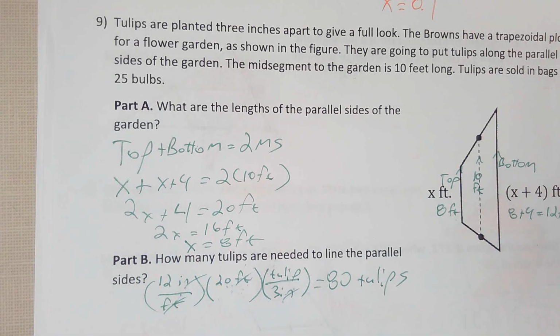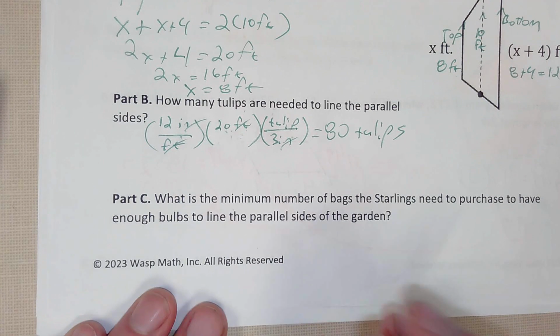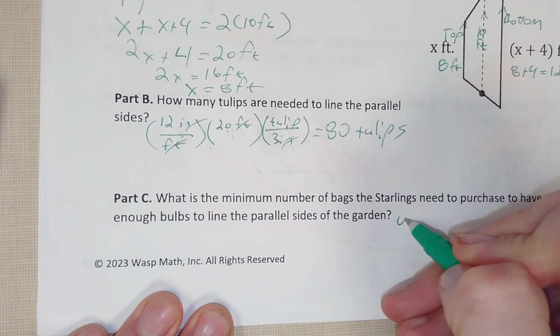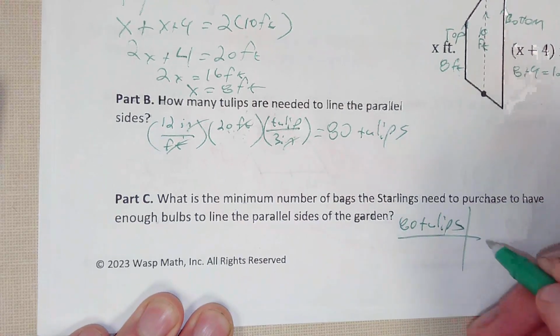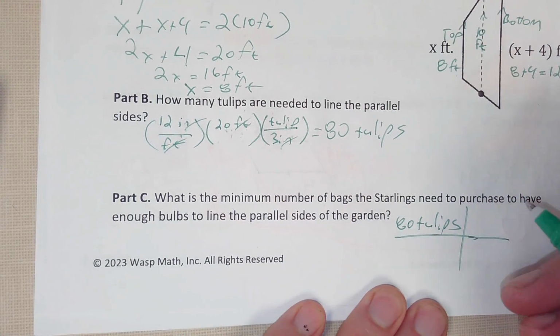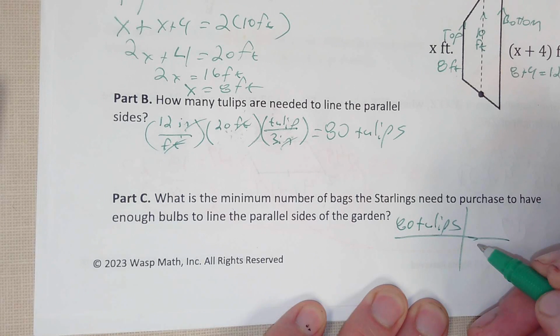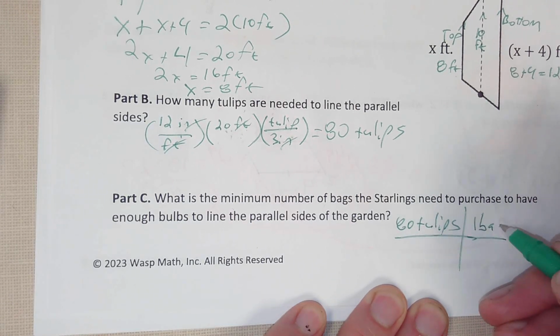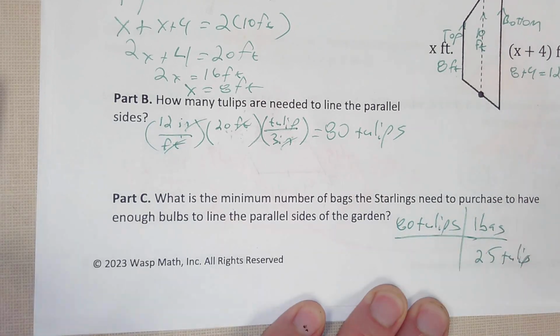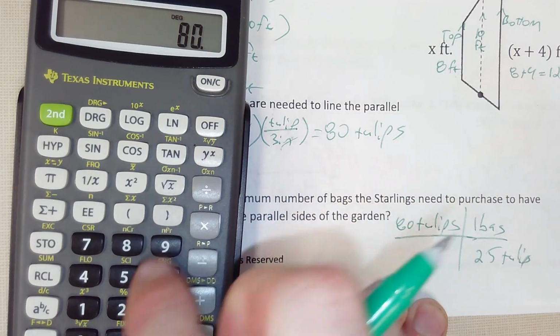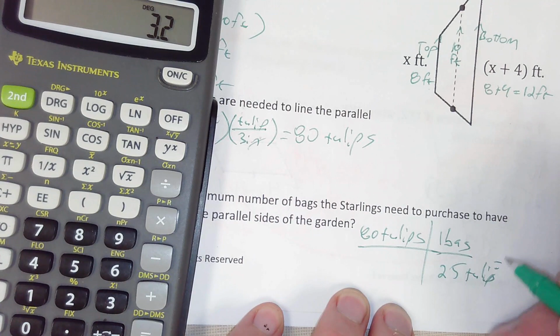That's awesome. Okay, so for the minimum number of bags that I've got to get, there are 80 tulips that I need, and one bag has 25 tulips, so 80 divided by 25 is 3.2, so I need 4 bags.